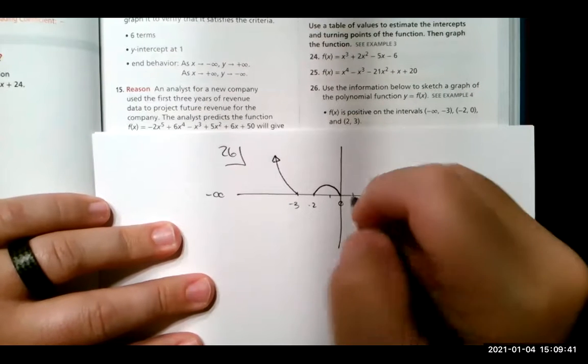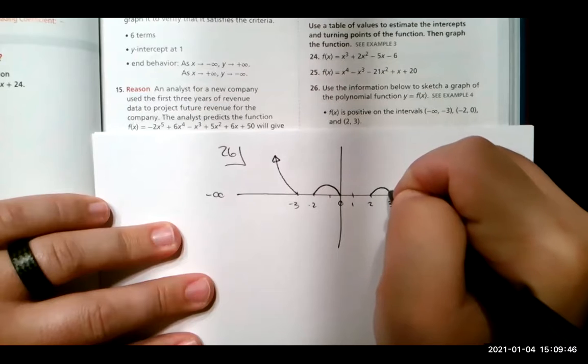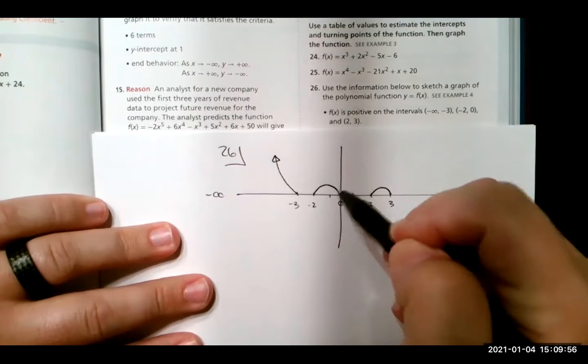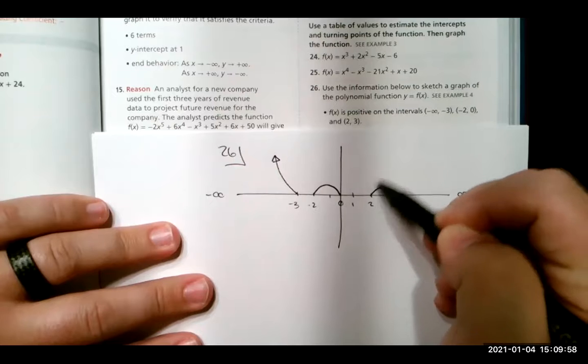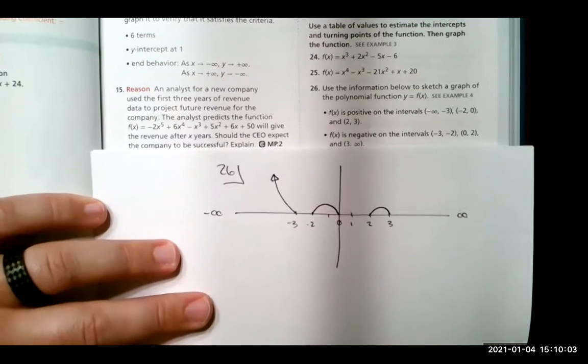And then between 2 and 3, so 1, 2, 3, it's also going to be positive. This is a sketch. This isn't going to be exactly what it looks like. If you figured out what the function is and you went to Desmos, this peak might go higher and might go lower. You're just looking for a sketch, the overall behavior of it.